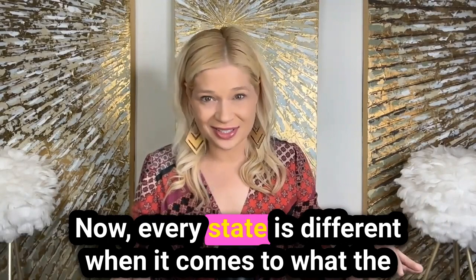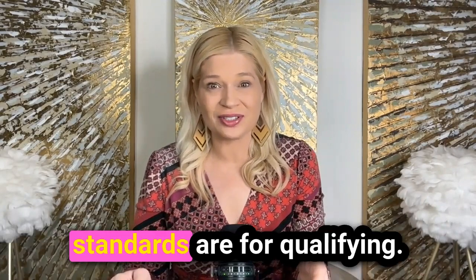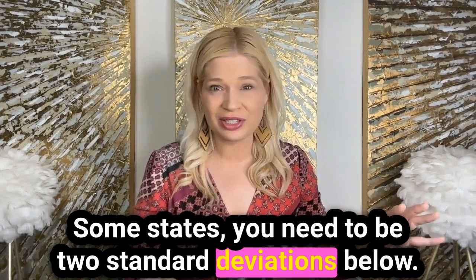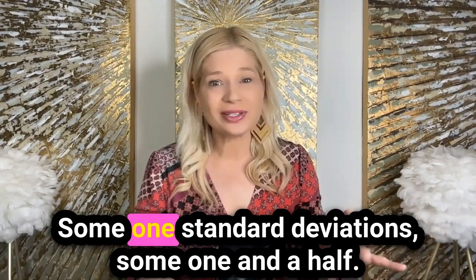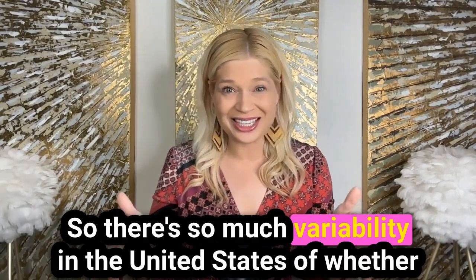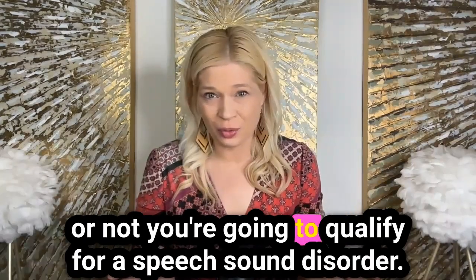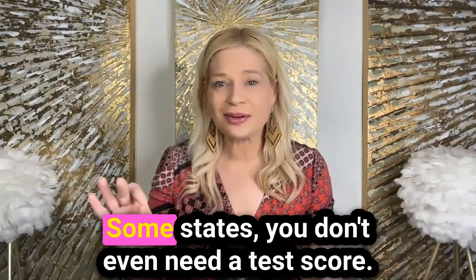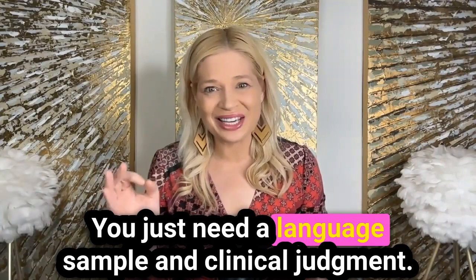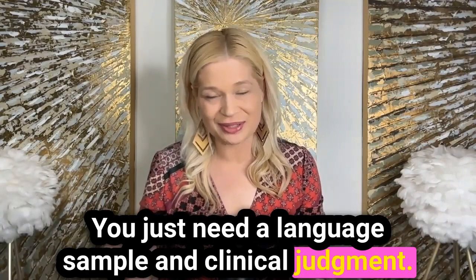Now, every state is different when it comes to what the standards are for qualifying. Some states you need to be 2 standard deviations below, some 1 standard deviation, some 1.5. So there's so much variability in the United States of whether or not you're going to qualify for a speech sound disorder. Some states you don't even need a test score. You just need a language sample and clinical judgment.